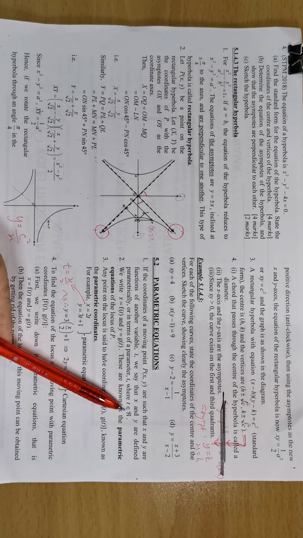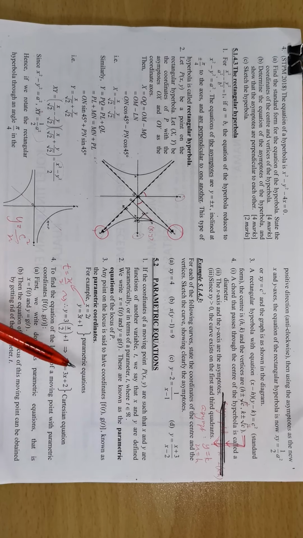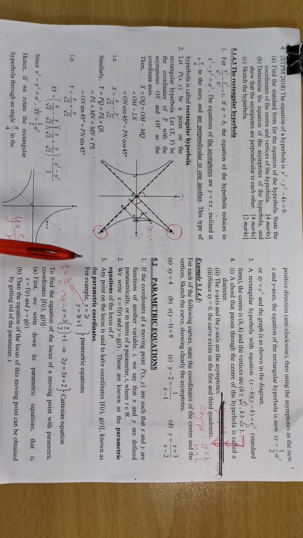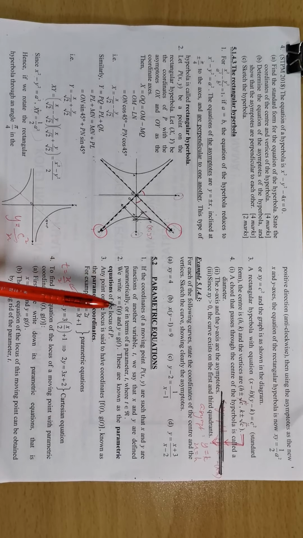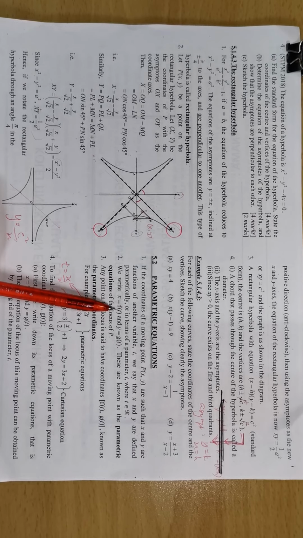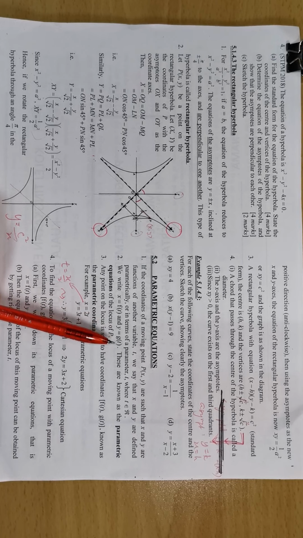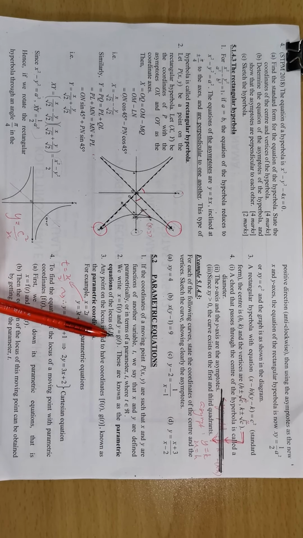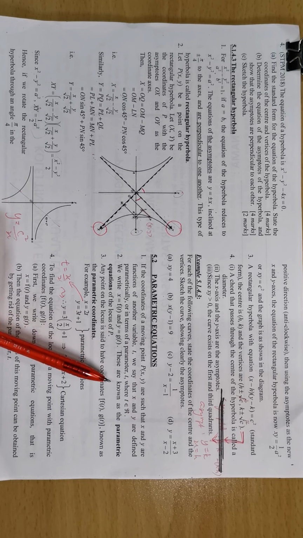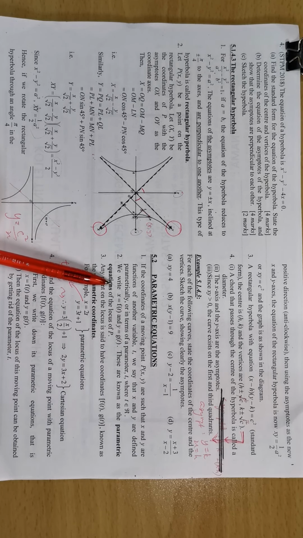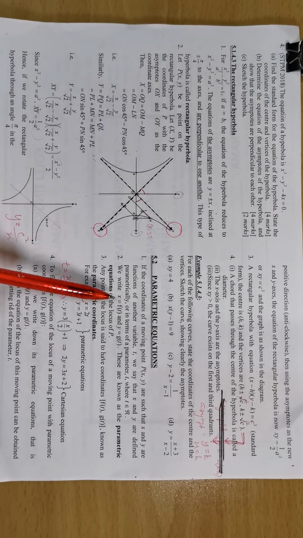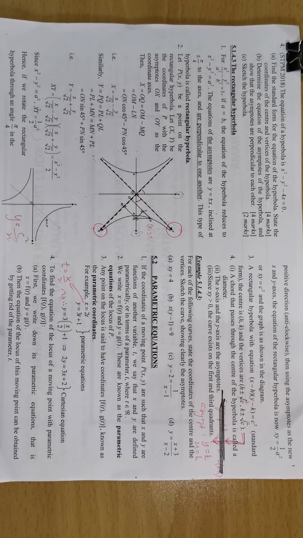Actually, you learn parametric in SPM also, just a little bit, especially in the chapter of differentiation. Number two, because x is a function in terms of t and y is also another function in terms of t, we can write x equals f(t) and y equals g(t). These two are known as the parametric equations of the locus of P, where we write x and y in another variable.